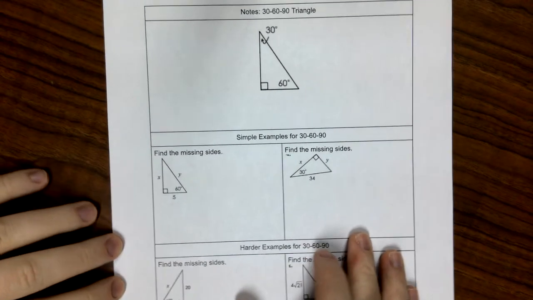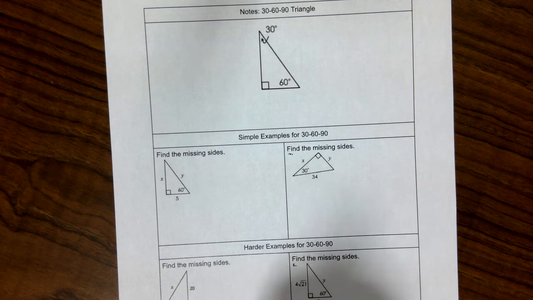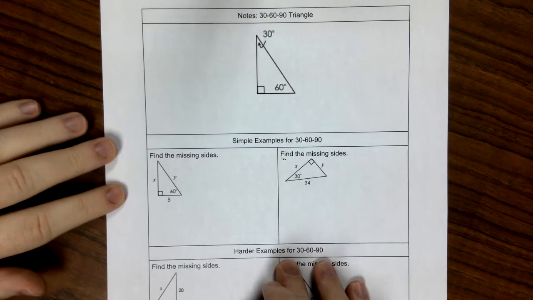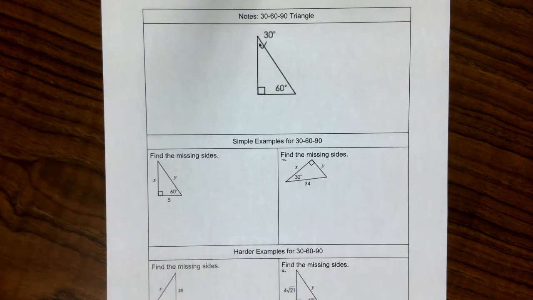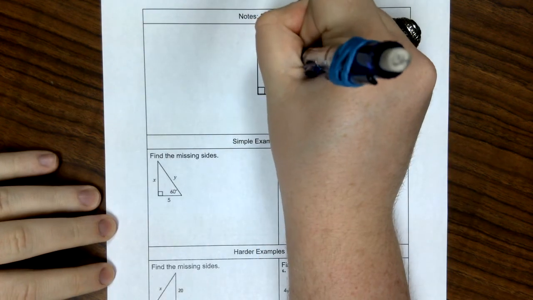Now it's flipped. So that means you'll need to keep this note page and save it for Monday. All right? We're going to use the same one. Now we have 30, 60, 90 triangles we can look at. So notice this time that right here's the hypotenuse. We know that that's across from 90.